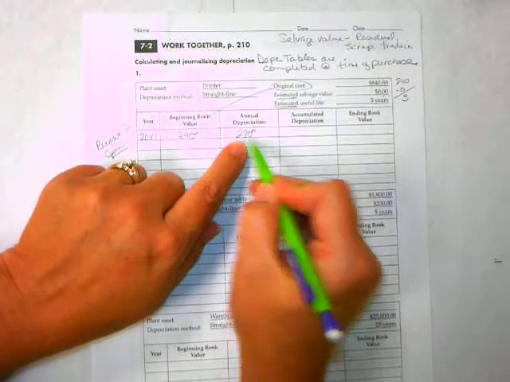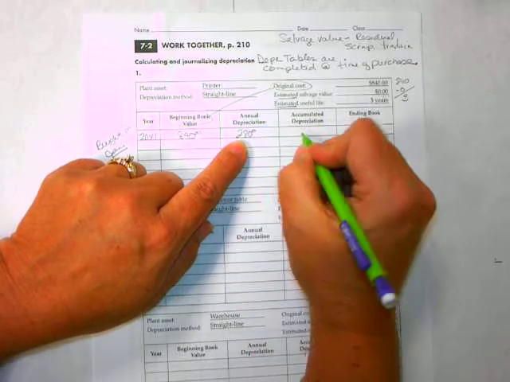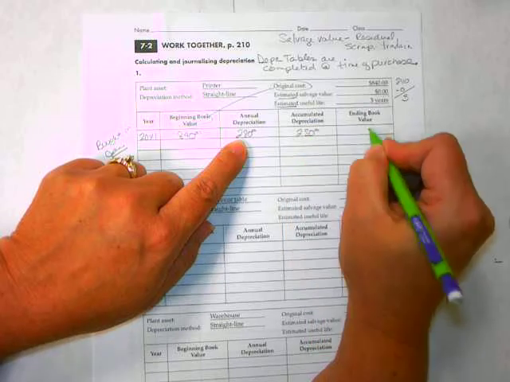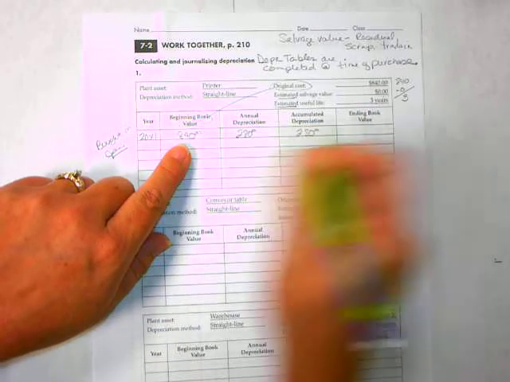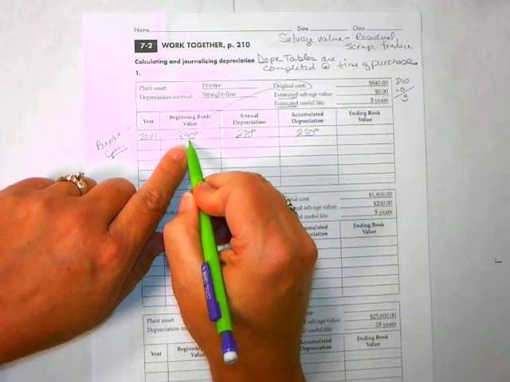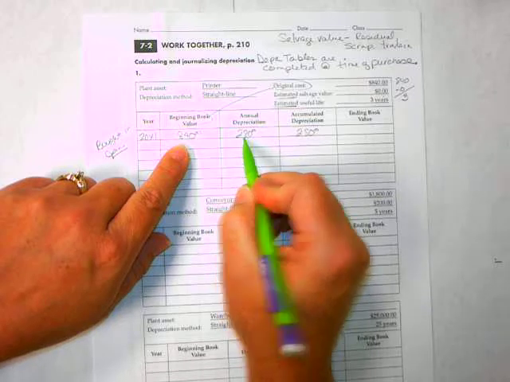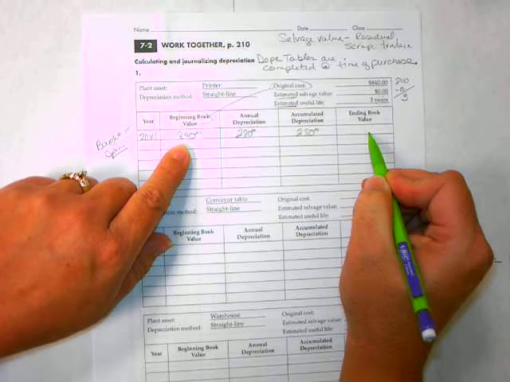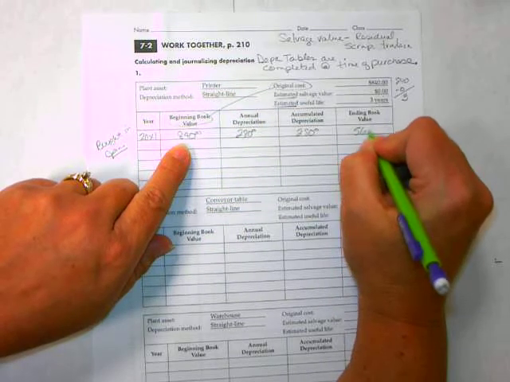All right, so again, this is keeping a running total. So for year 1, 280 is our accumulated depreciation. Our ending book value for this year is the beginning minus the depreciation to get the ending. So 840 minus 280 is 560.